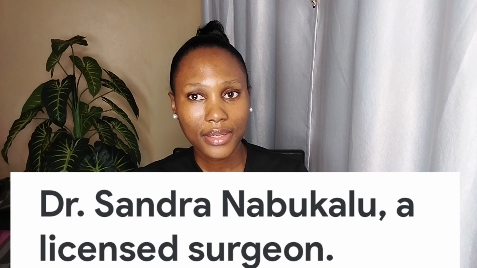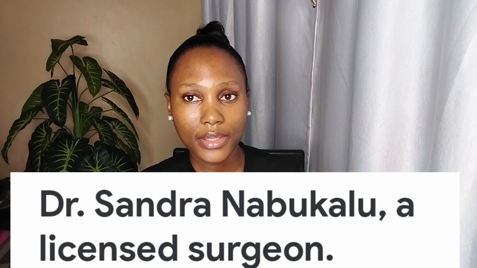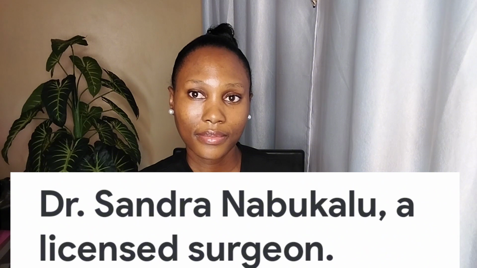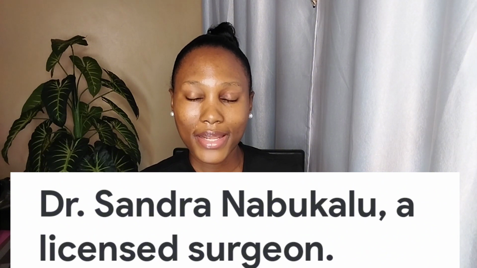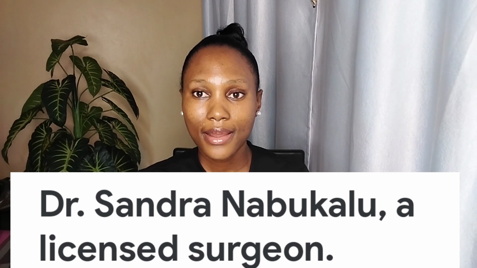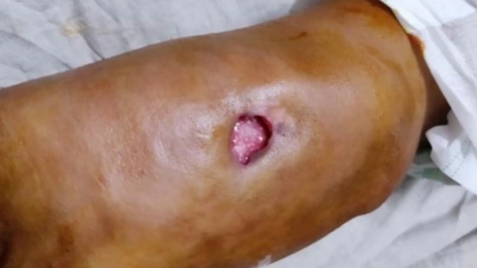This is because the infection tends to eat up the fat layers of the skin while leaving the skin intact. And so you're going to have that picture of an ulcer that has skin that is hanging into the ulcer. And majority of the time when you pass your finger, you can easily feel like there is a tunnel just under the skin.